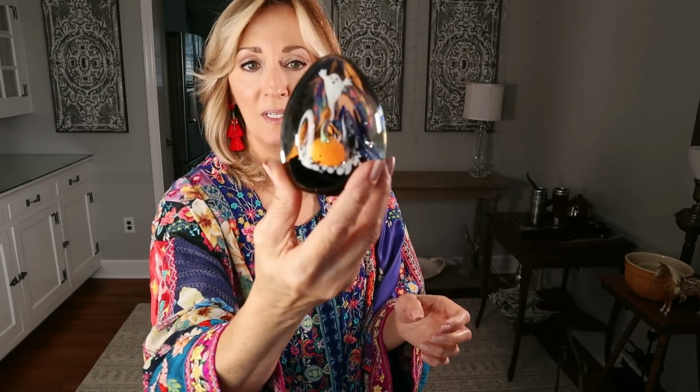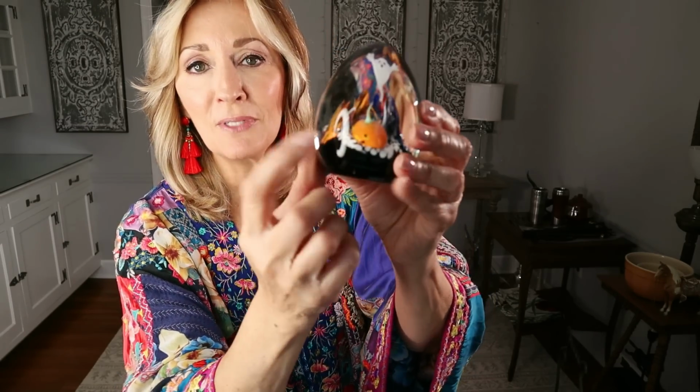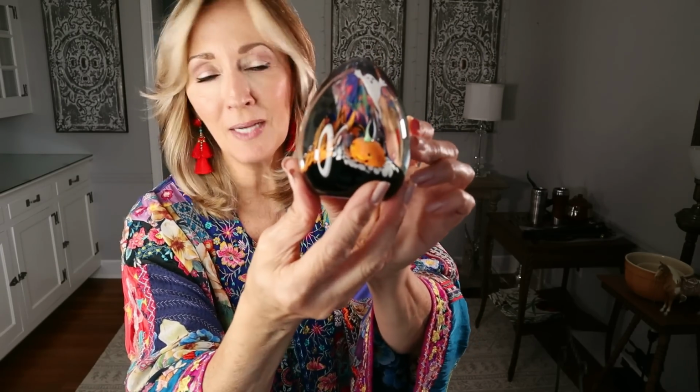This next item is a paperweight, egg-shaped, clear glass, and I loved it because I've never seen a Halloween one. Kind of missed the holiday. I didn't get it listed in time, but people still buy holiday decorations all year long. So this one has a little pumpkin inside, a ghost floating, and some scary looking cavern flame type of things. Very fun. $3.99 I paid for it.